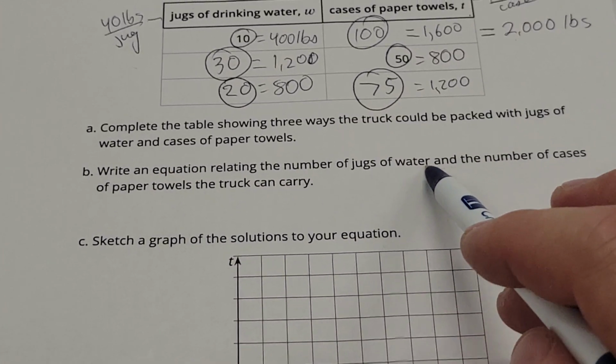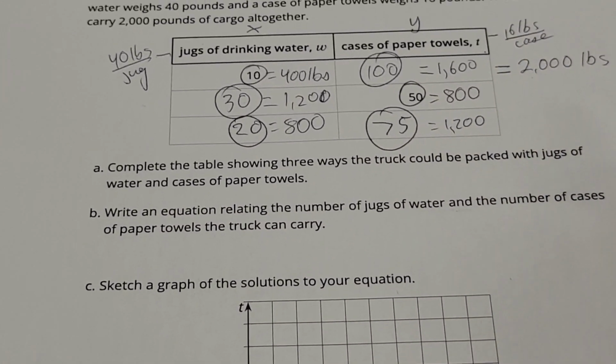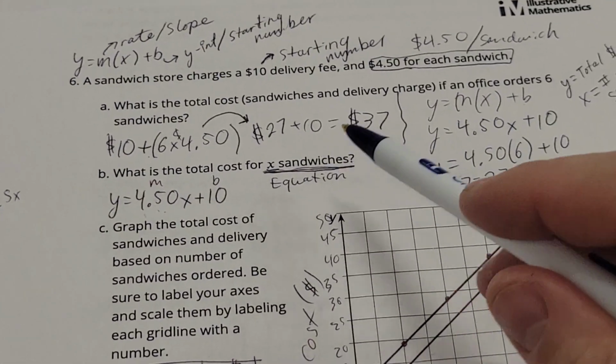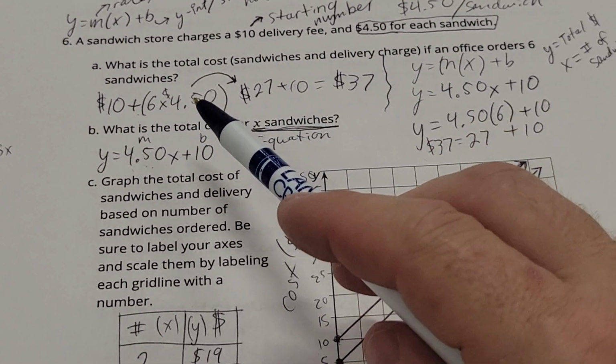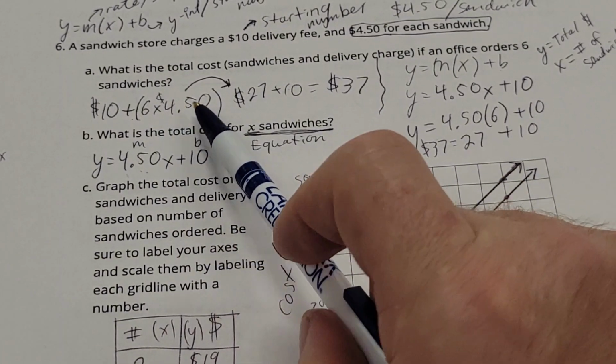So write an equation relating the number of jugs of water to the number of cases of paper towel. In this type of scene, I need to walk myself through the equation like a story. I just brought the page over here from the sandwiches. I did it with this situation, right? I treat it like a story.